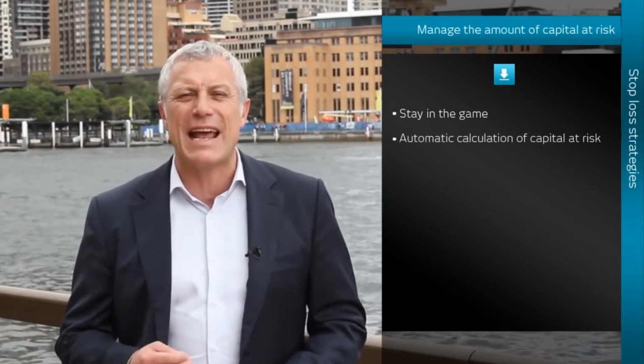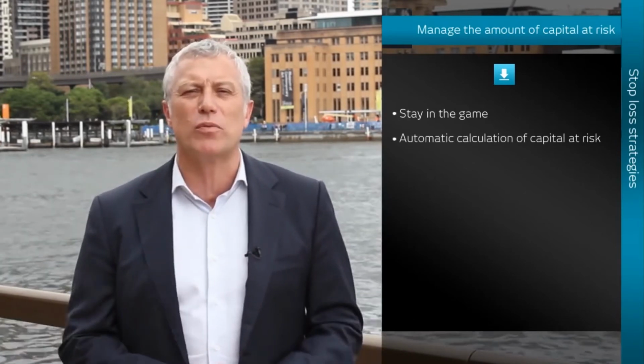Managing the amount of capital put at risk on any given trade is important for every trader because it helps obey the number 1 rule, and that is to stay in the game. When you enter an order on the CMC platform and enter a stop loss level, it will automatically calculate for you the amount that is at risk on that trade if that stop loss were to be triggered.